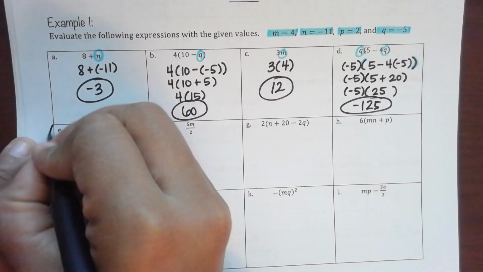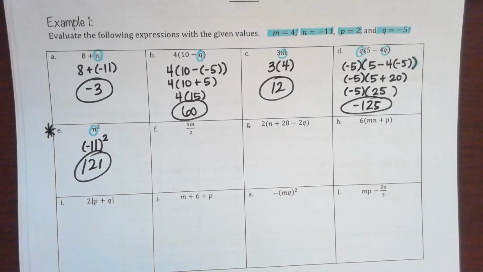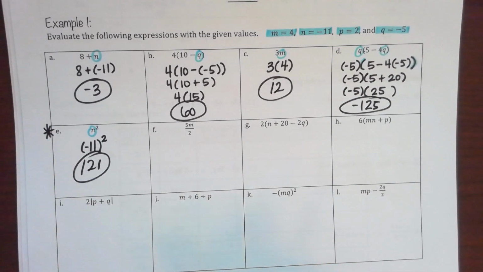And I put a star right next to it because parentheses matter. These kind of problems are what make people get it wrong on their test or on their quiz or anything in between. Okay? I'm trying to make sure that you don't make these small mistakes. Any questions there?